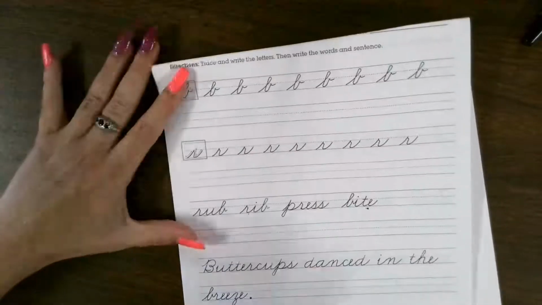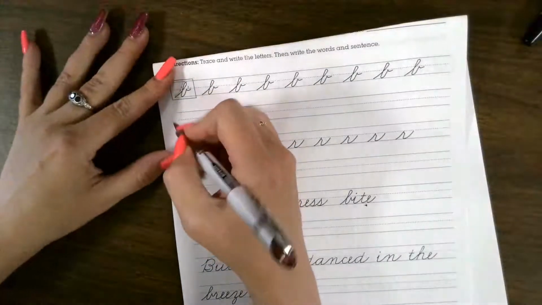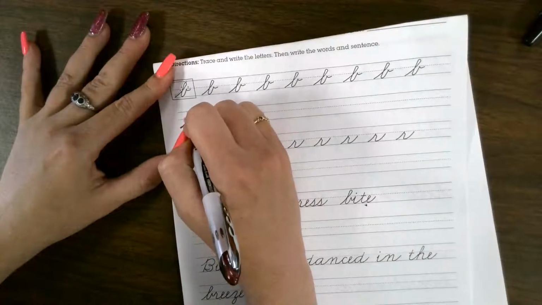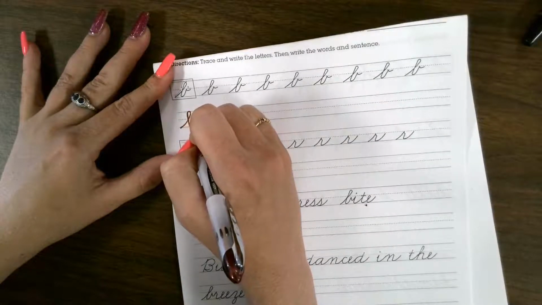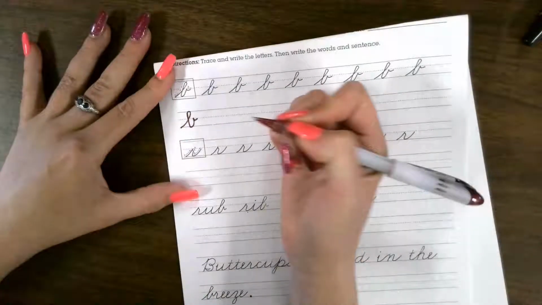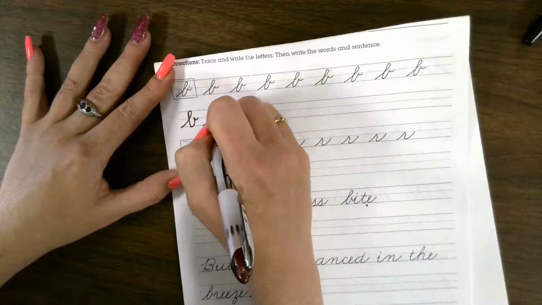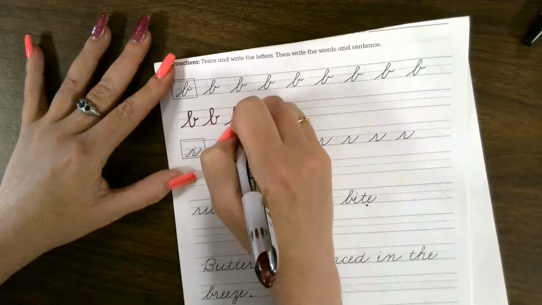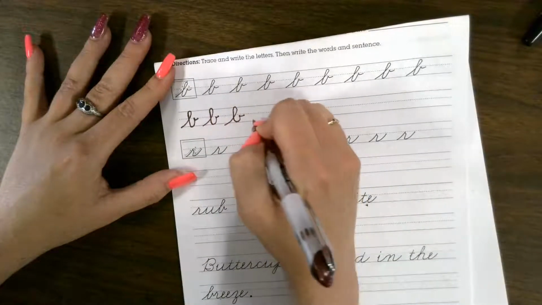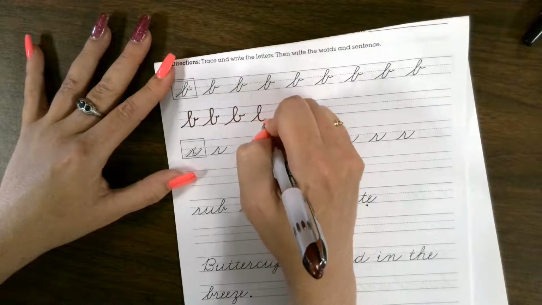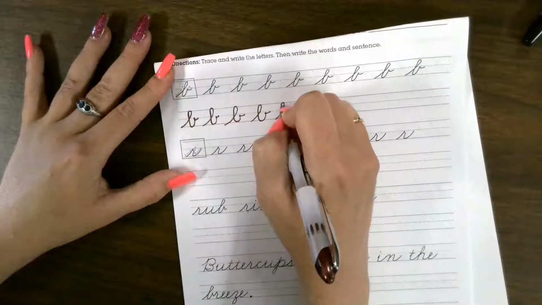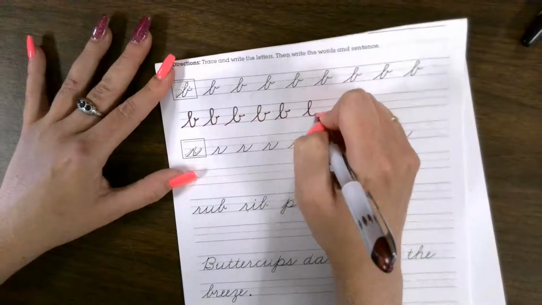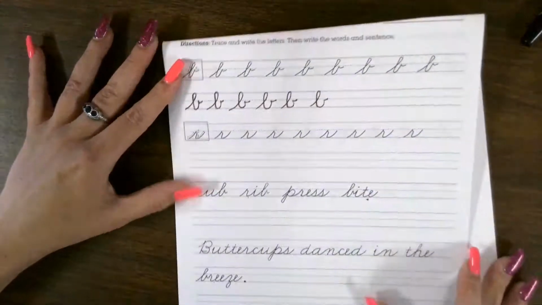There we go. All right, so with your B's, you guys, it's very similar to your L's. You're going to loop, but you cross over at the midline, the middle line, come back up to the middle line, and hook. Do it again. Loop, come back down at the midline, hook. Notice when I come back up, I am not connecting to my loop. There's still a gap there, okay? All right, and you're going to do that till you go to the end.